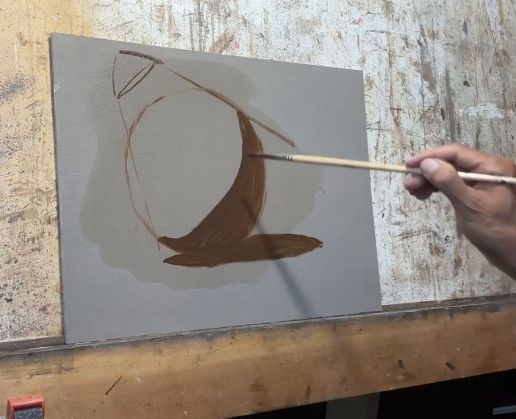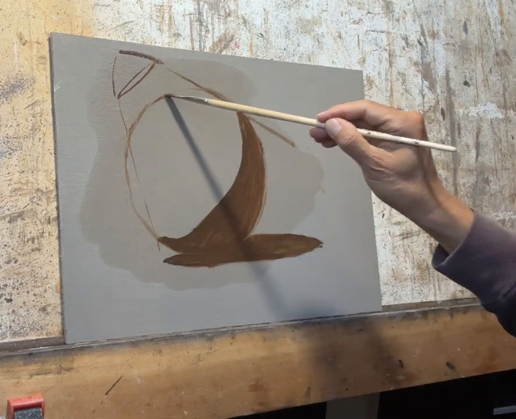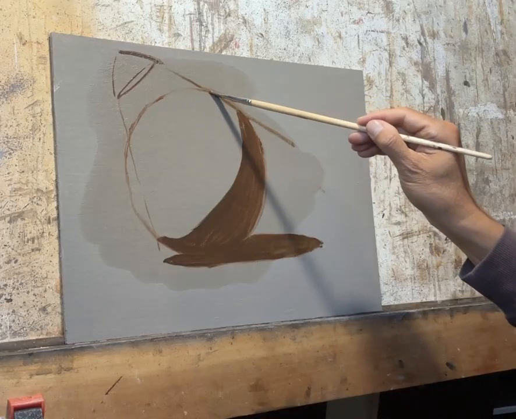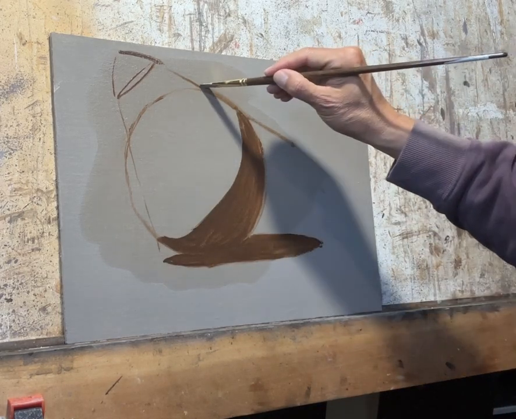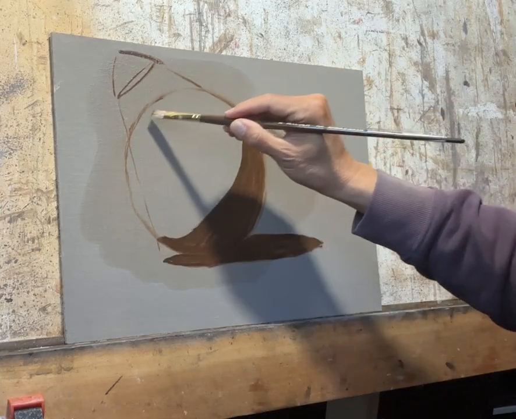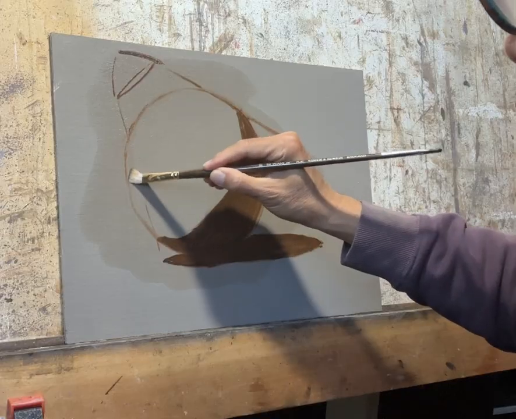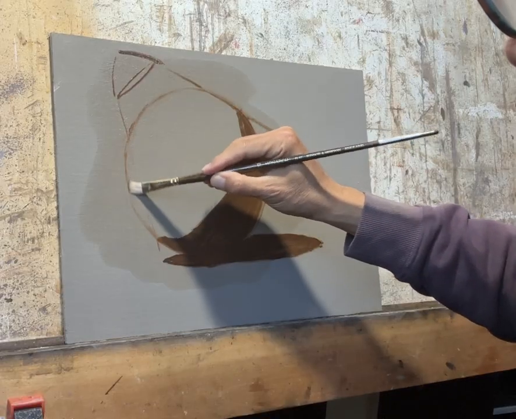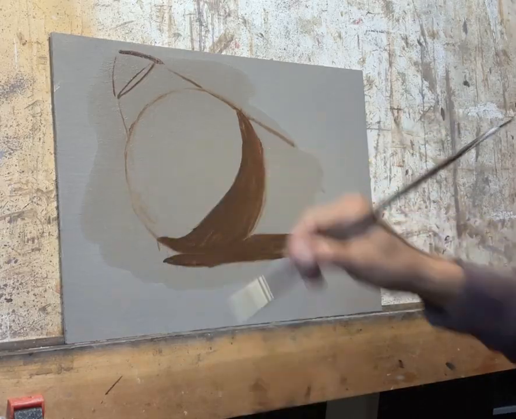All right, so let's examine the light side of the sphere here, and that would be relegated to just this area here. I'm going to use a brush to kind of clean it up a little bit. Okay.